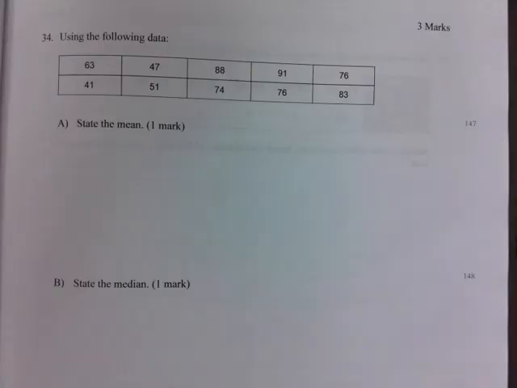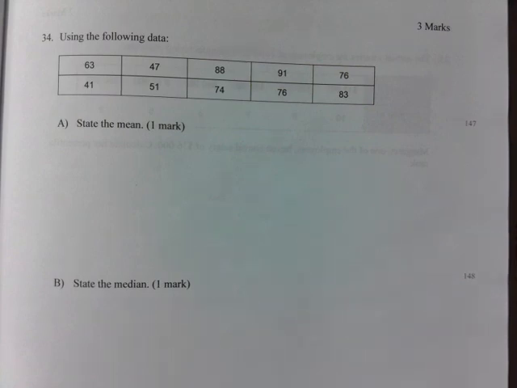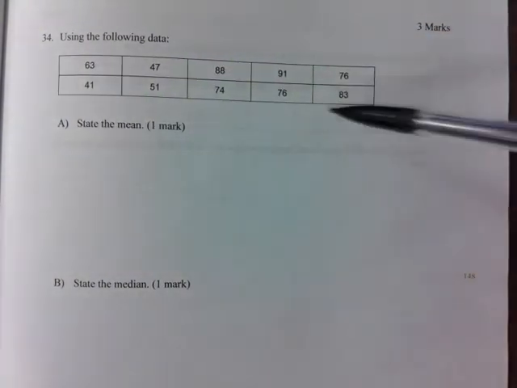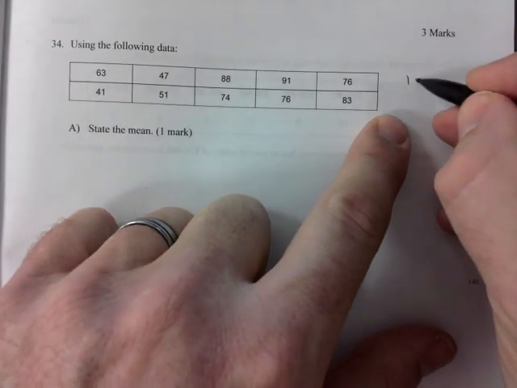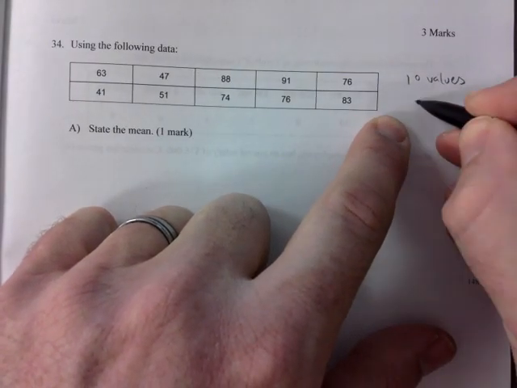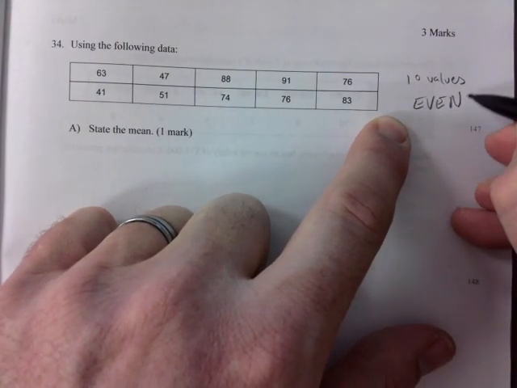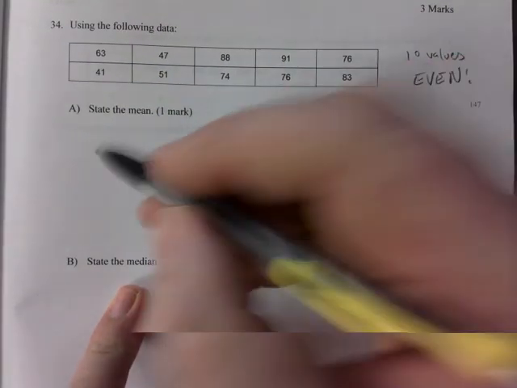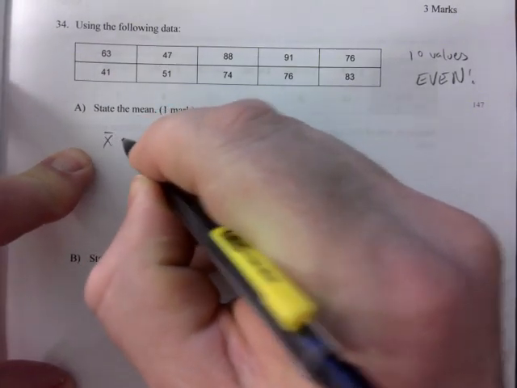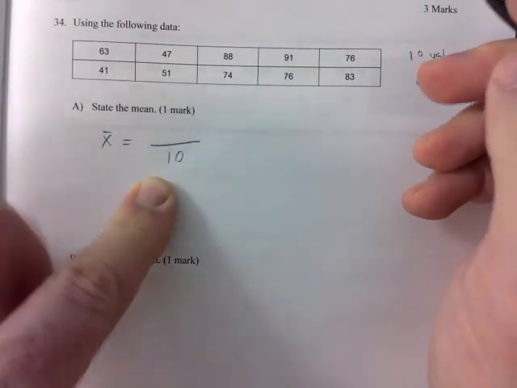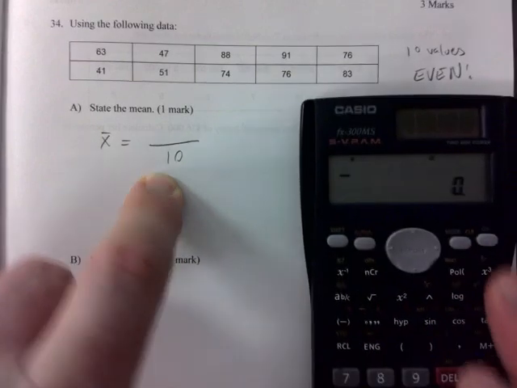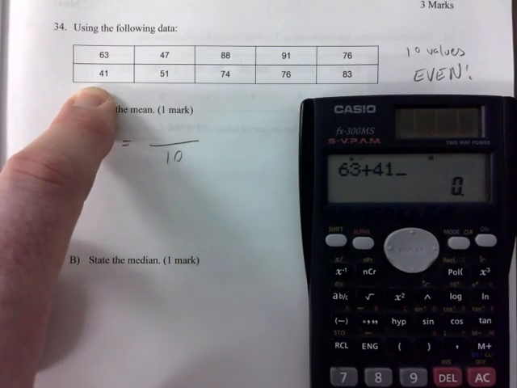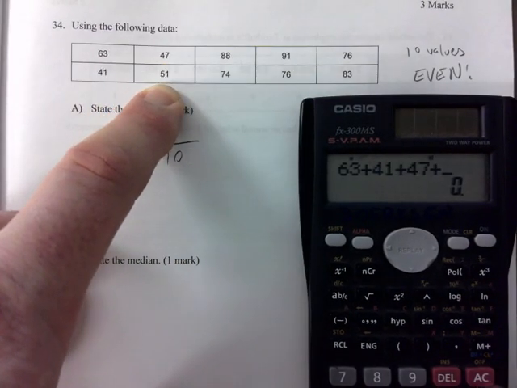Using the following data, state the mean, the median, and the mode. Is it arranged? Let me see here. 2, 4, 6, 8, 10 values. That is even, so that's going to be a bit of a problem for my median. But let's figure out the mean. I know it's going to be a number divided by 10. So let's go ahead and do that. 63 plus 41 plus 47 plus 51.